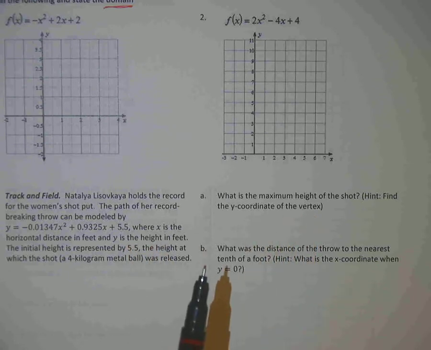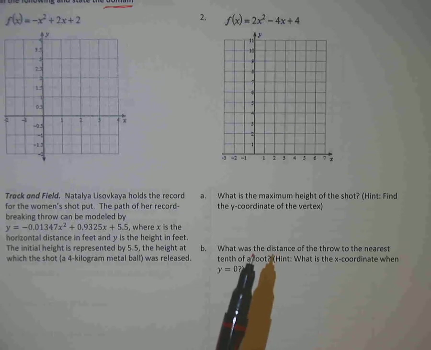And then part B says, what is the distance of the throw to the nearest tenth of a foot? And don't go online and try to find it. I don't even know if it's still the current world record.